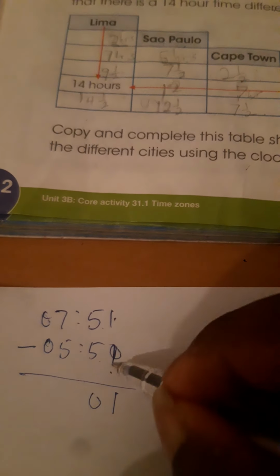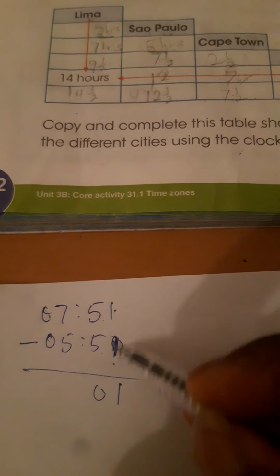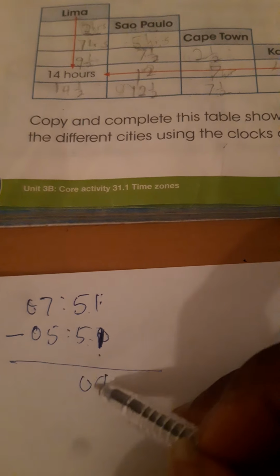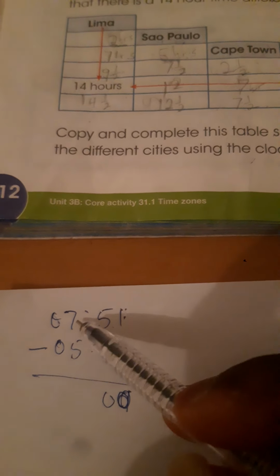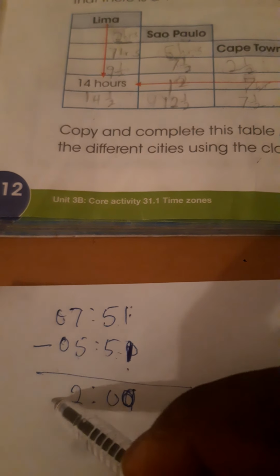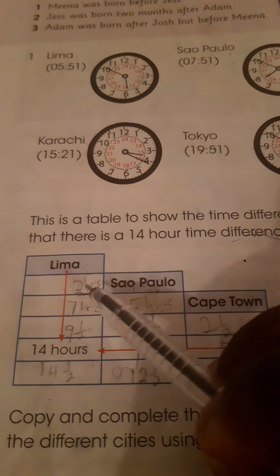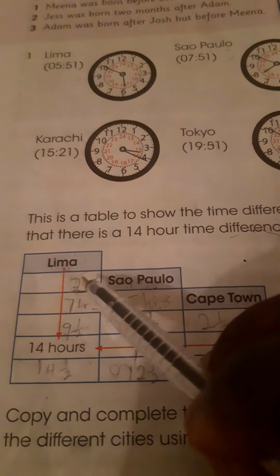Excuse me, this is 51 from the book. I'm sorry, this is 51. So 51 minus 51, I have 0. Now 7 minus 5 is 2. So the time difference from Lima to Sao Paulo is 2 hours. So I'm going to come here and write my 2 hours.